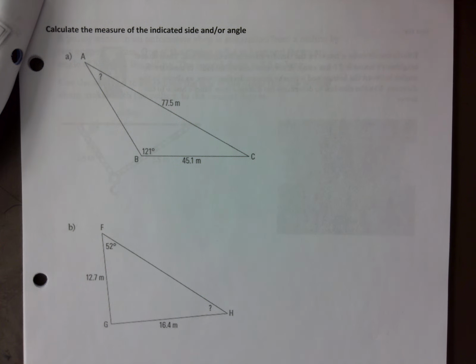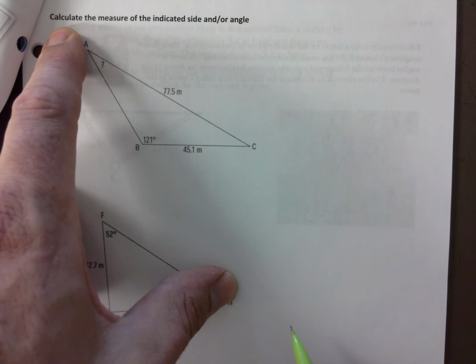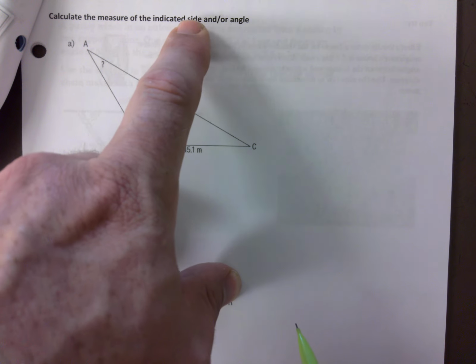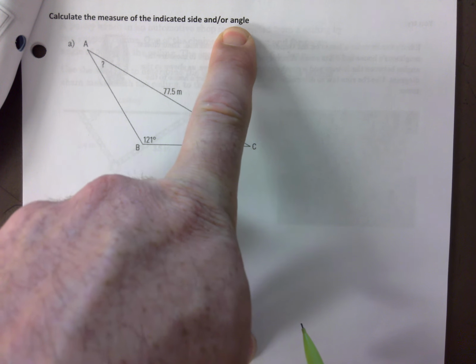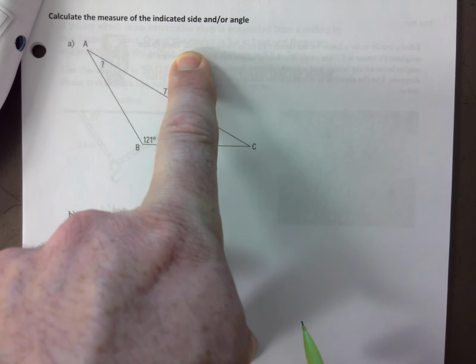Page 8. Here we go, sine law. I'm thinking I'm going to do A and C. That's all I'm going to do. Because I just want to review real quick. It says, calculate the measure of the indicated side and/or angle, right? So you might have to solve for either one or both.